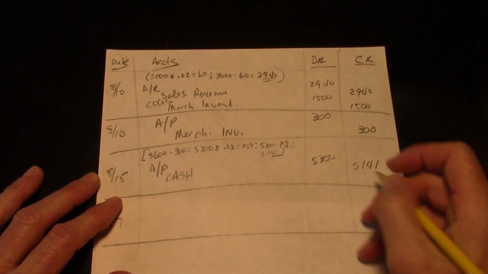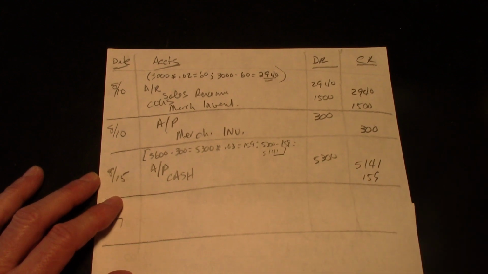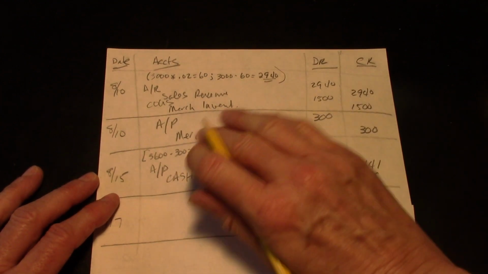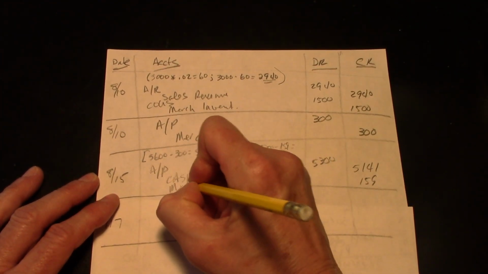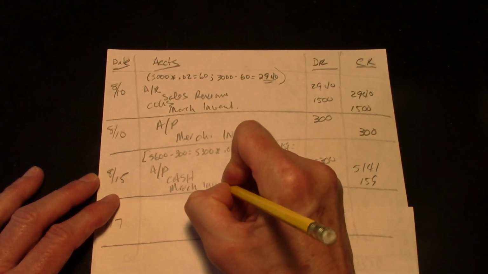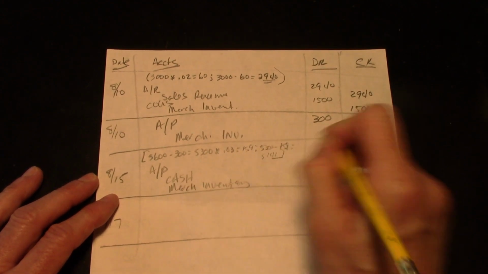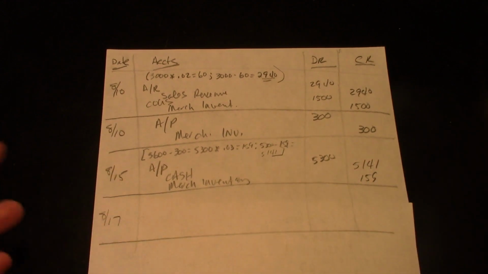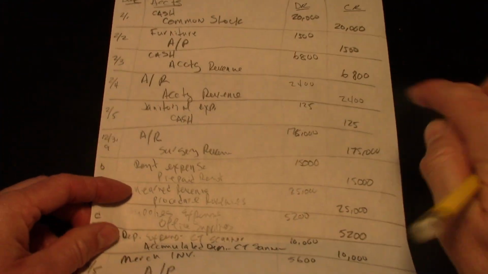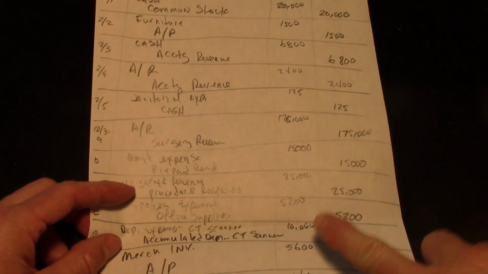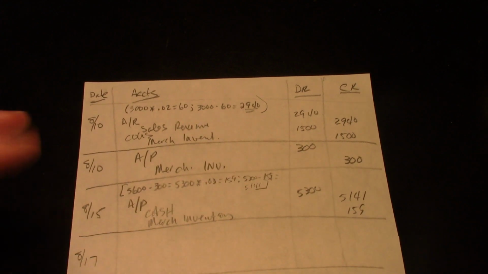So clearly that's that 159. Where does that come from? Well, it comes out of merchandise inventory, if you recall. Because we didn't really pay for it. Back here we said we paid $5,600 for it, but we really didn't. We really only paid $5,141, so we have to make that right.